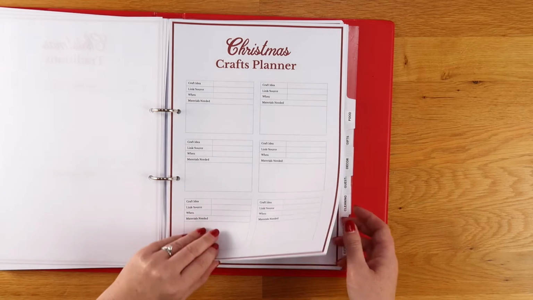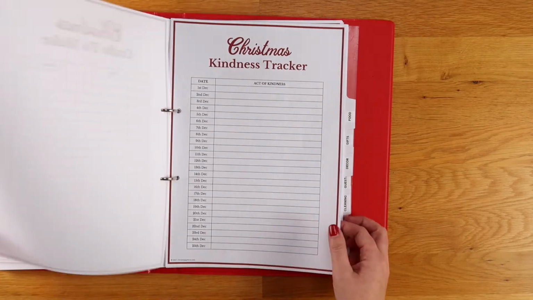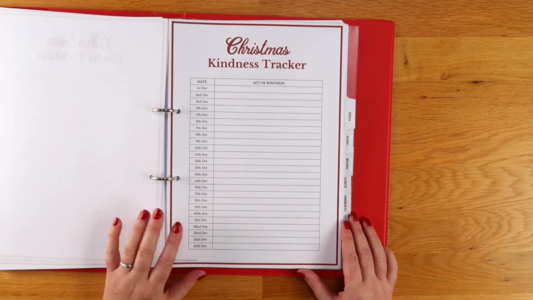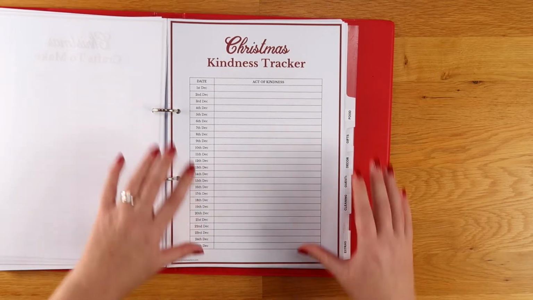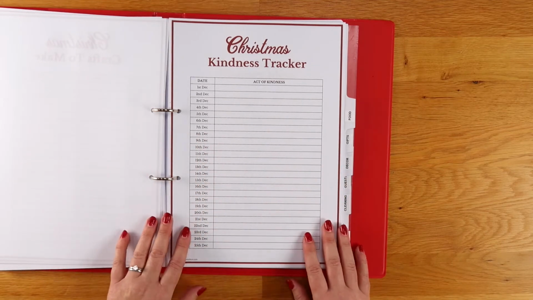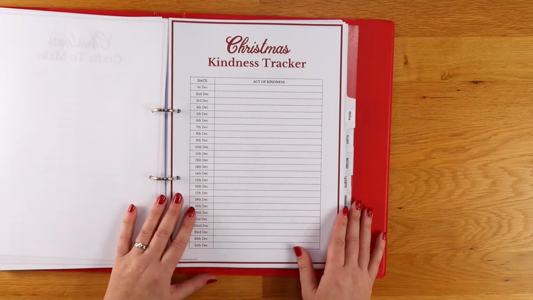We have a crafts planner page, a crafts to make list page. We have a kindness tracker. We really like to focus on spreading kindness during the festive season. And we think something like this creates a really intentional way of thinking about acts of kindness on a daily basis, especially around Christmas.